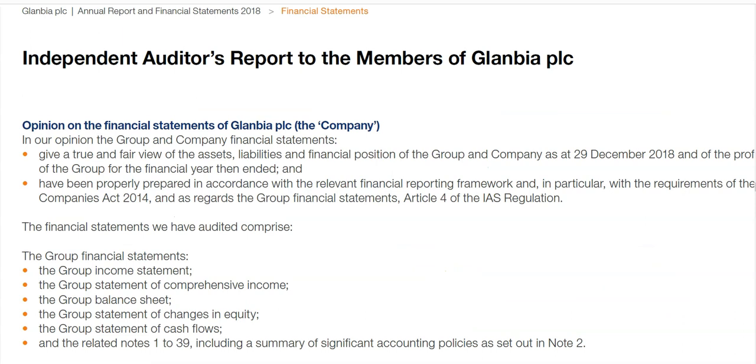Here's Glanbia's audit report for 2018, and in our opinion the financial statements give a true and fair view. That is an example of an unmodified audit report or audit opinion. Everything is okay with the accounts. We've nothing to report, no problems or potential problems or issues to report.